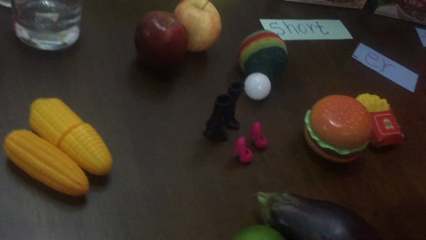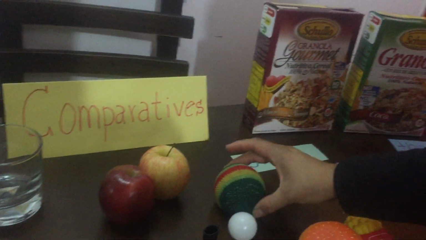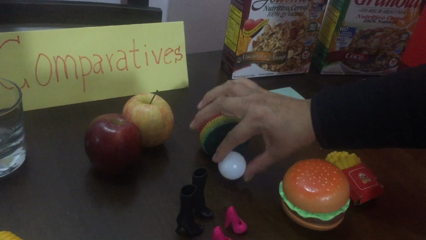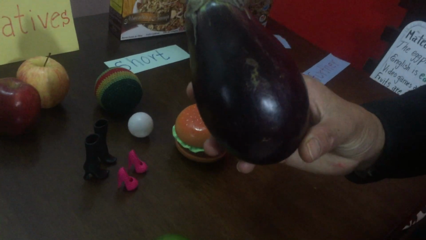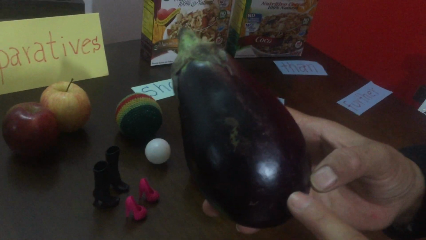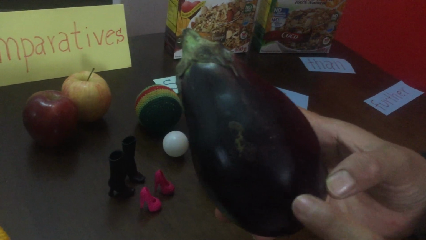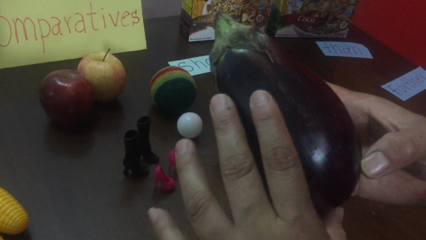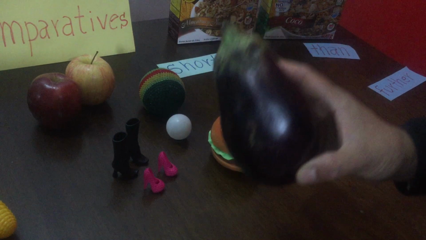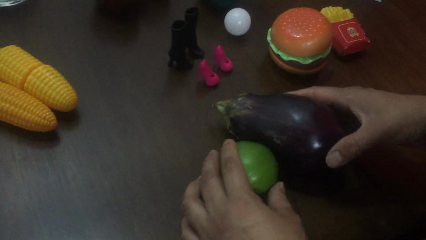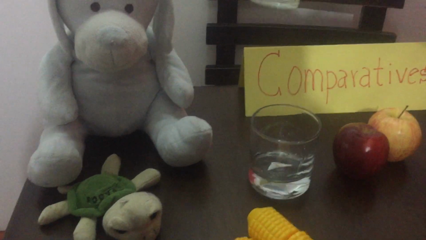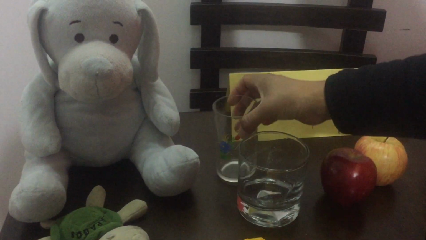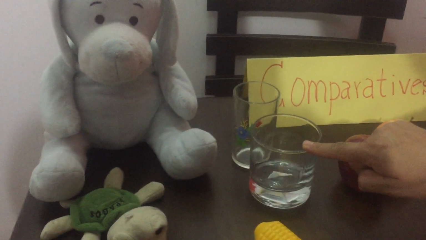Okay? So we have here some examples. Let's make some comparatives, okay? So here we have the ball is bigger than this one. Do you remember this vegetable, guys? We have learned in class. So this is an eggplant. So the eggplant is bigger than the lemon. Okay, here we have the glasses. This glass is taller than this one.